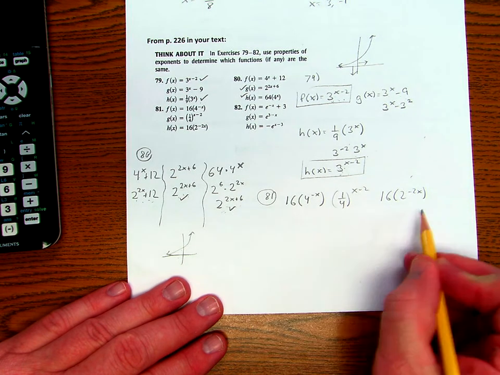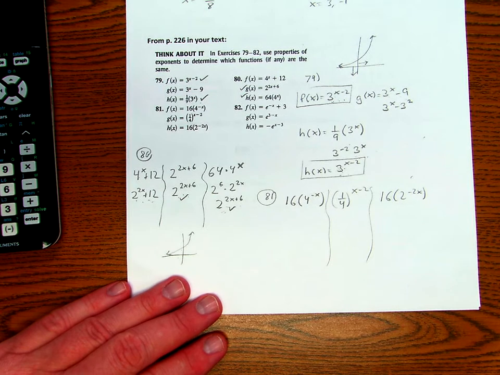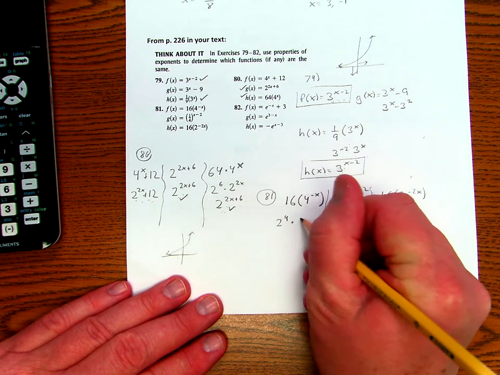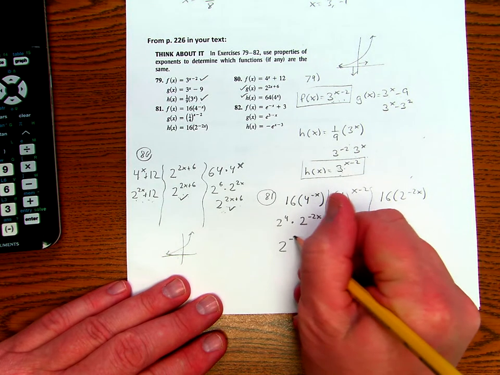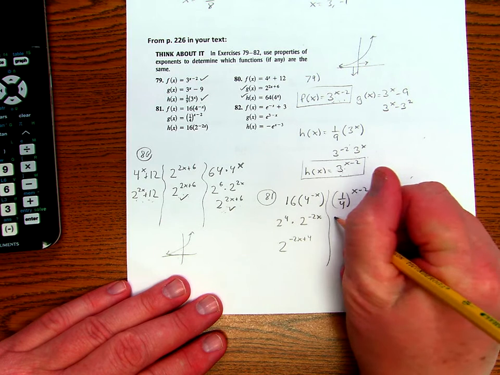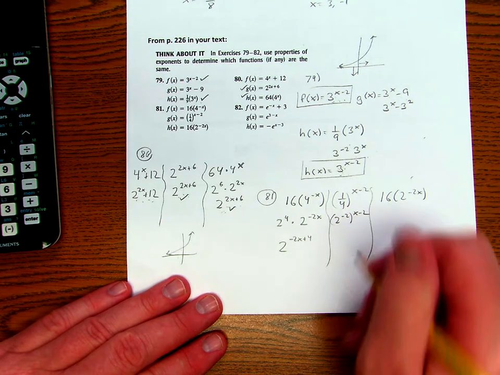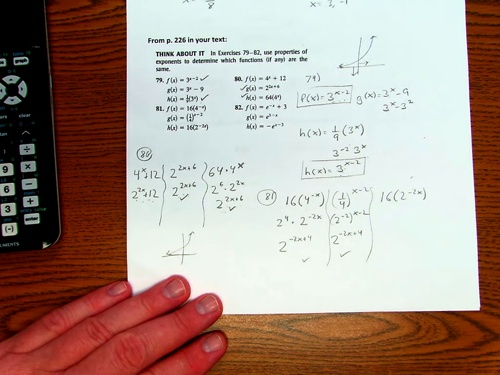All right, well, it's looking like we can go everything base 2. So that's 2 to the 4th times 2 to the negative 2x. So that's 2 to the negative 2x plus 4. This is 2 to the negative 2 to the x minus 2. It's 2 to the negative 2x plus 4. Well, those guys are the same.